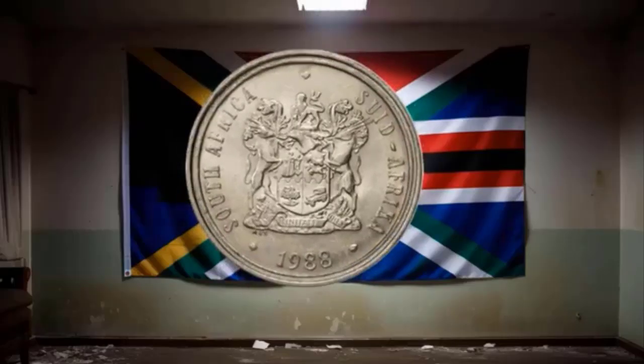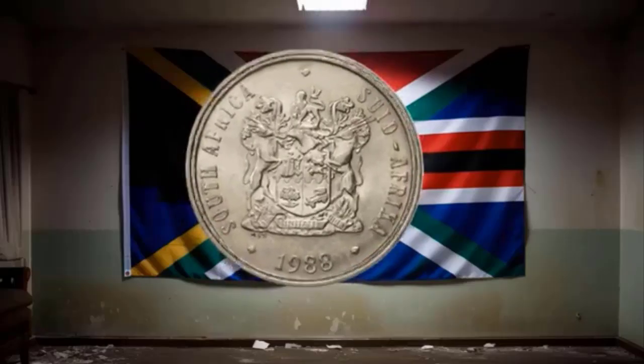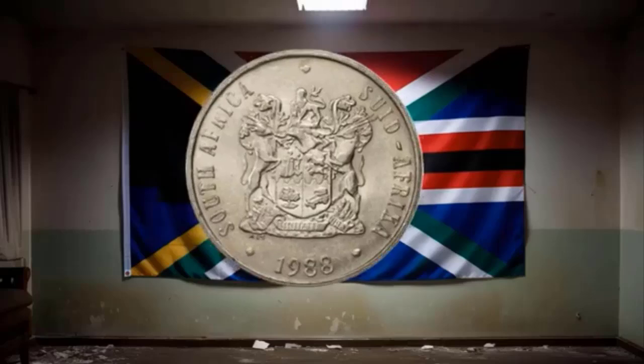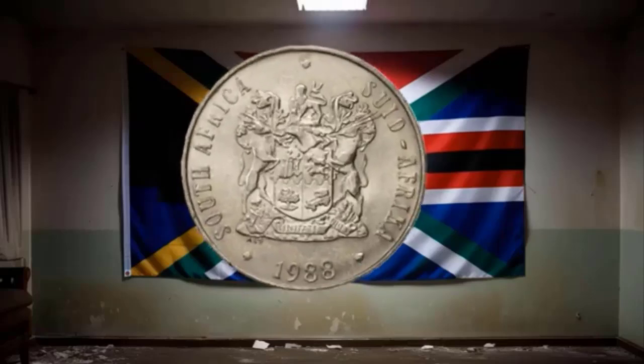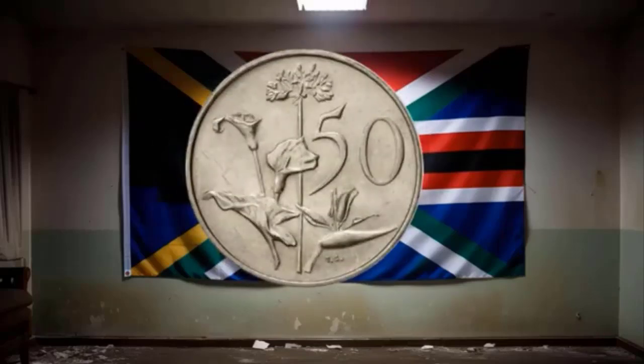Collectors, especially experienced men who understand long-term value, know that the most powerful assets are often overlooked at first. They are not flashy. They don't advertise themselves. They wait patiently for the right moment and the right eyes. The 1988 South Africa 50-cent coin is one of those silent giants.